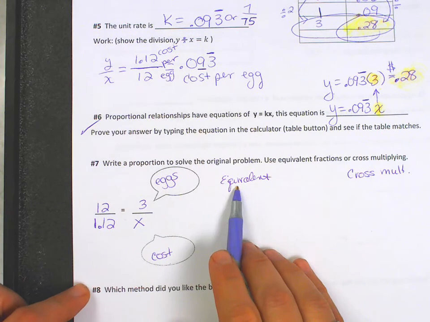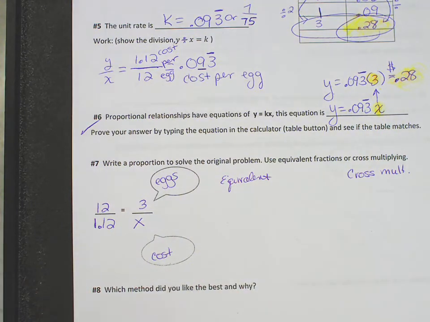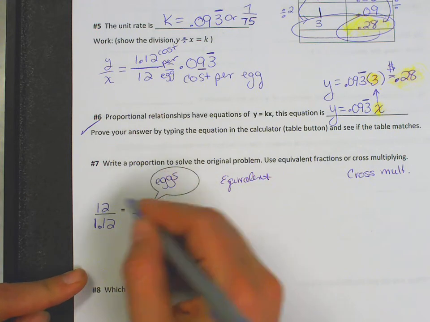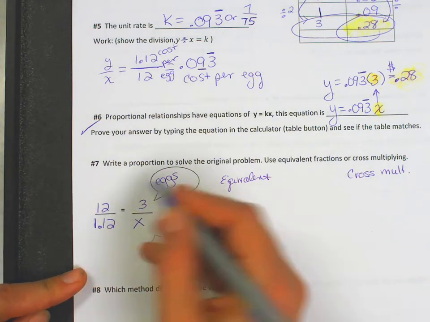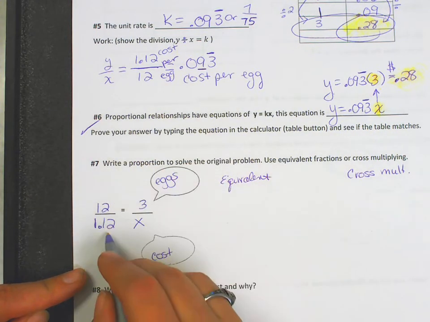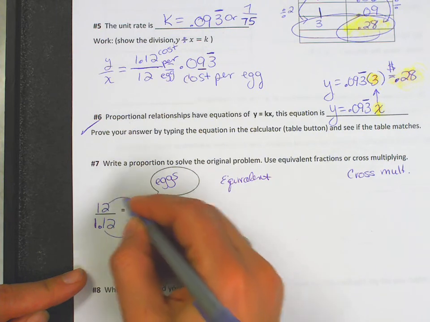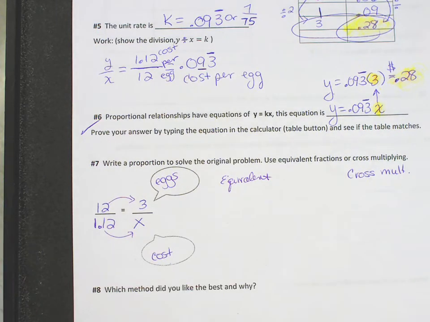Equivalent fractions work when the numbers are nice and easy. You go ahead and do equivalent fractions. How do you go from 12 to 3 or 3 to 12? Since this is the way I'm going to go here, let's go the same direction. Remember, whatever it is you're telling me has to be either multiplying or dividing. You do not get proportional relationships by adding or subtracting. Okay? It's by multiplying or dividing.